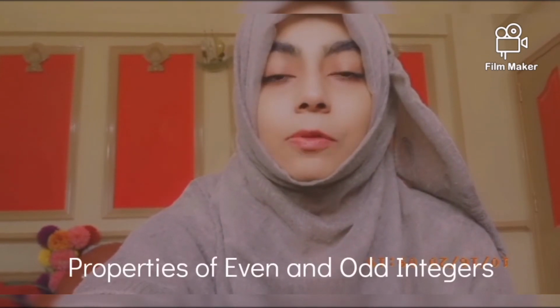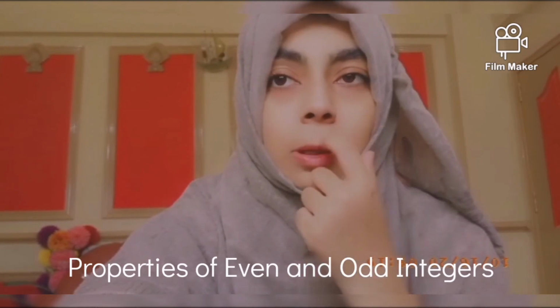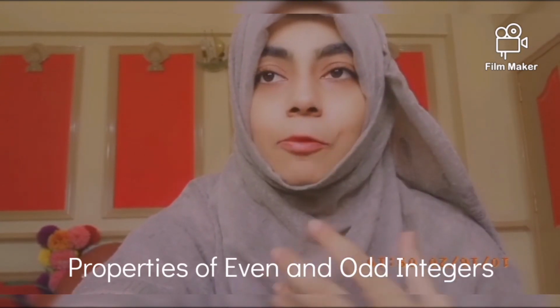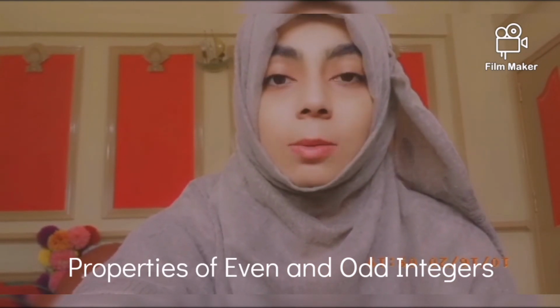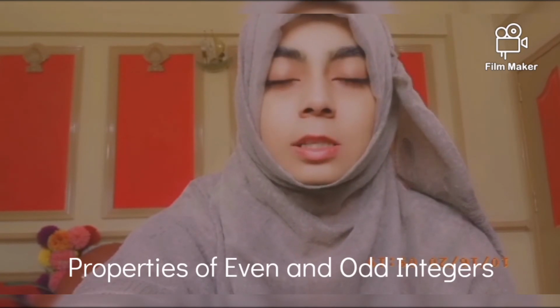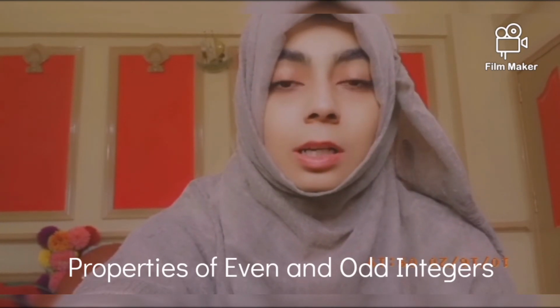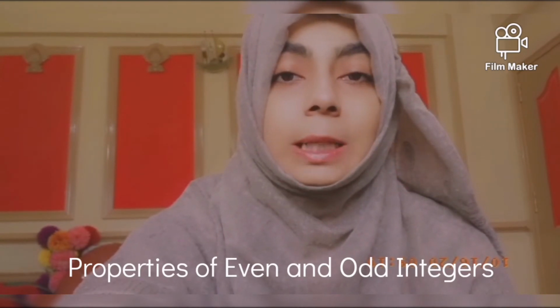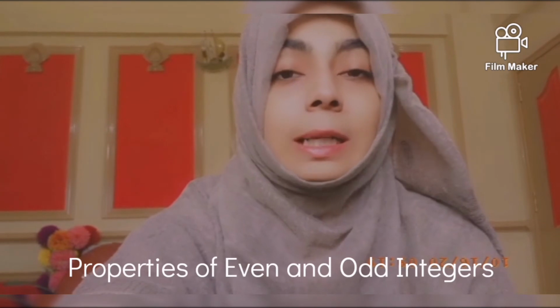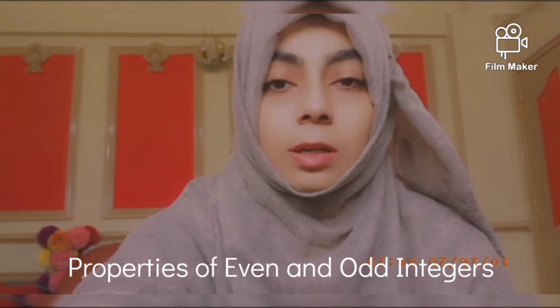The important thing to remember is about the even and odd integers. Some of the points that you need to remember always, for the quick MCQs: even plus even is always even. Odd plus odd is always even. Odd plus even is odd. Even multiplied by even is always even. Odd multiplied by odd is always odd. Odd multiplied by even is even. If you remember this, you'll be able to get like half of those MCQs very fast.